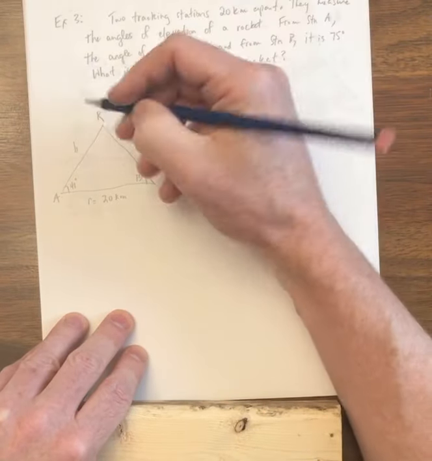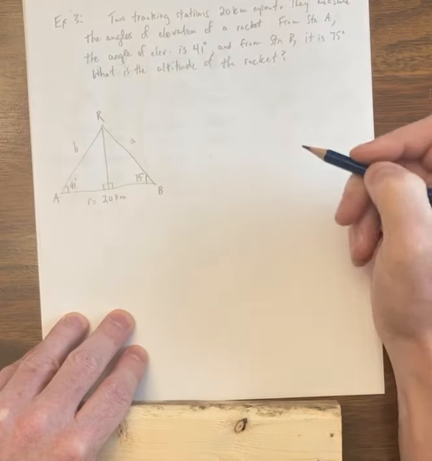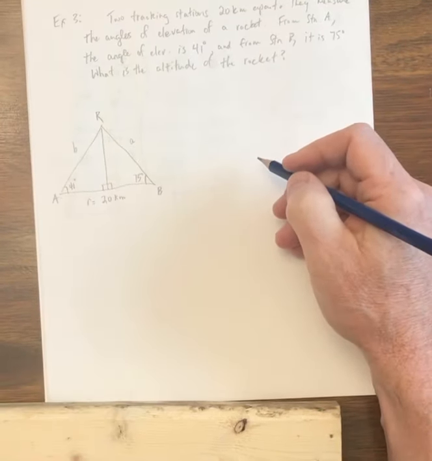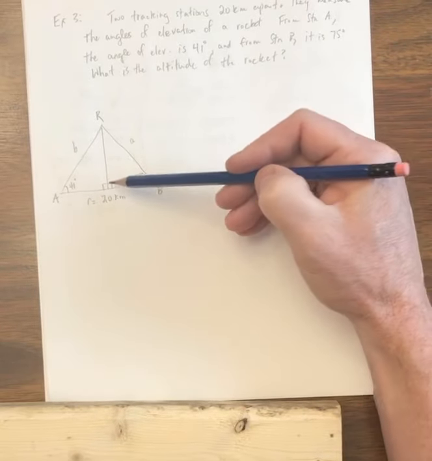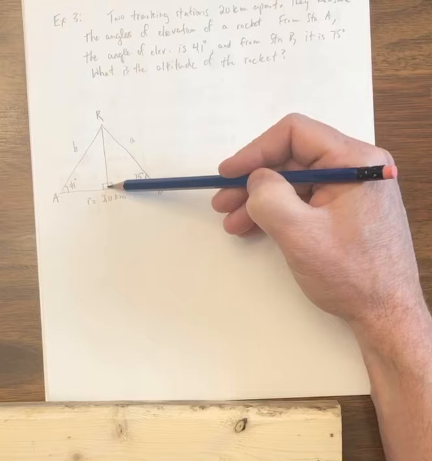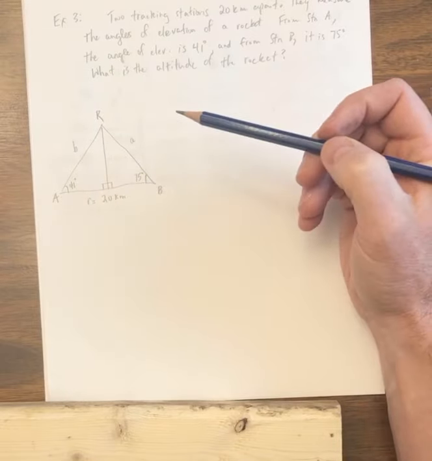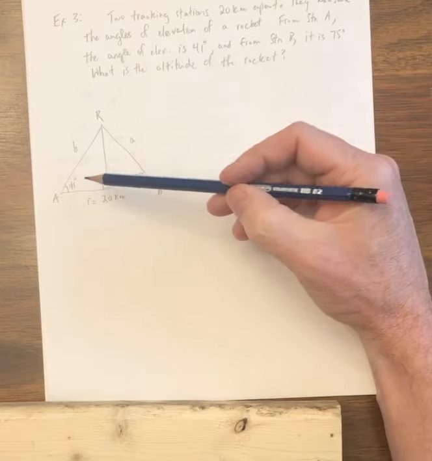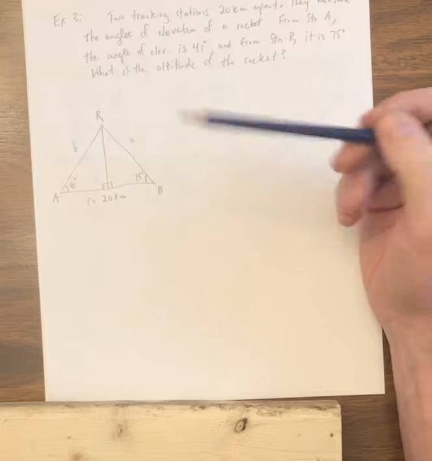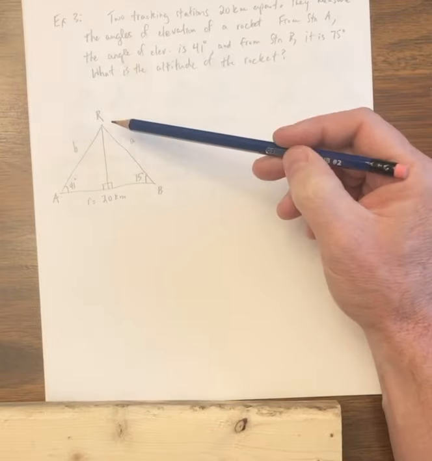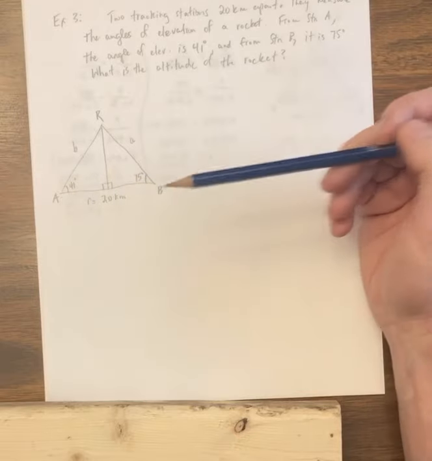The altitude, or the height, is at a right angle, so that gives us some information for our triangles. We do have two triangles here. This is not a bisector, though. There's nothing to tell us that the rocket was launched halfway between A and B. So we can't assume that this is a 10 and a 10 for this triangle. So what we have here is an acute triangle, and we also have two right triangles.